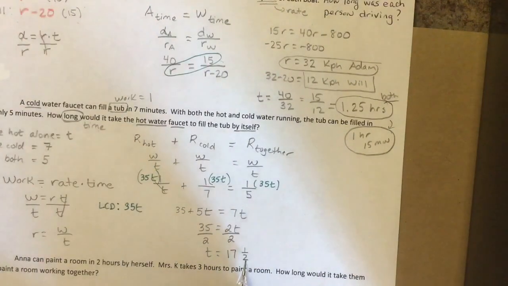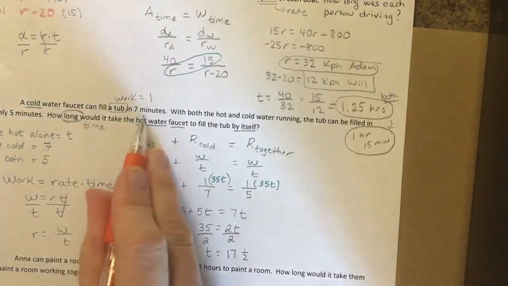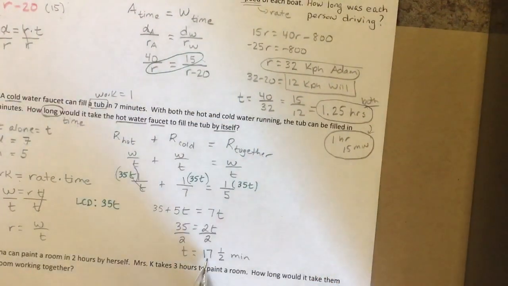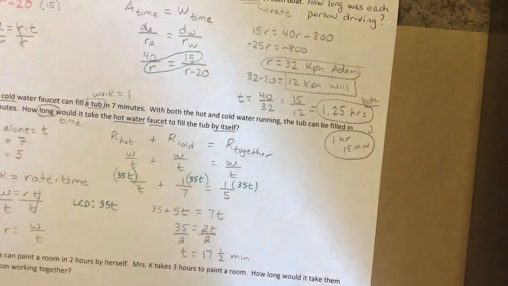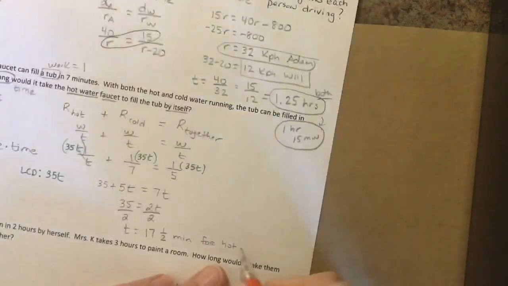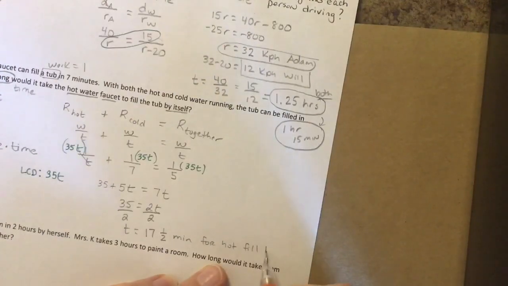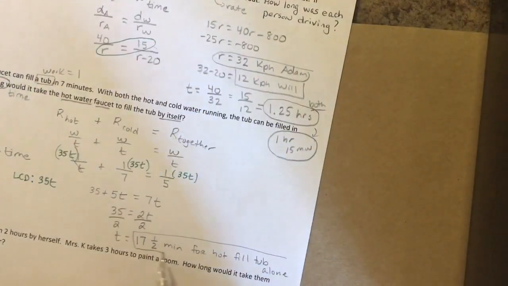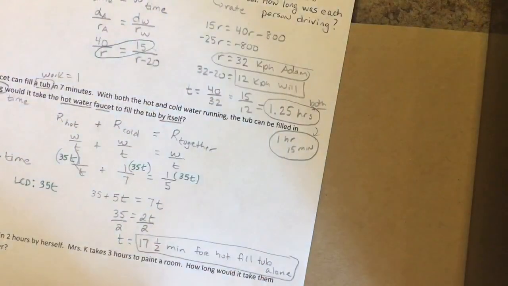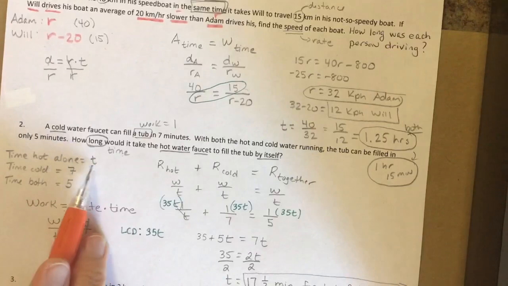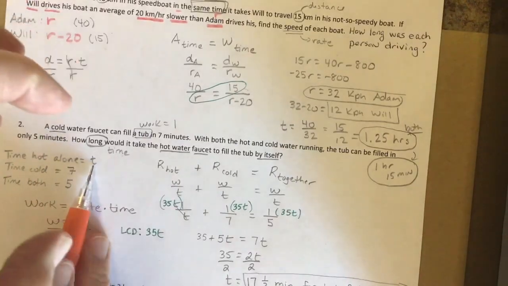17 and a half what? Time is in minutes. 17 minutes, 30 seconds, or 17 and a half minutes. That's for what? For hot, to fill the tub alone, by itself. It's a long time. Why would it take it so long? 17 and a half minutes for the hot if it's just running hot on by itself.